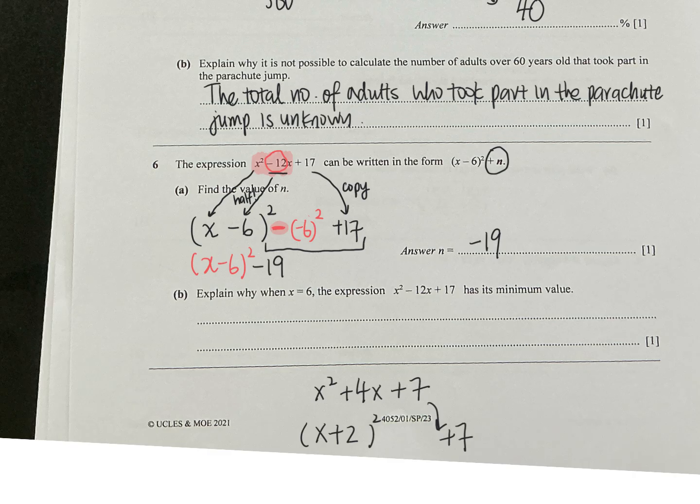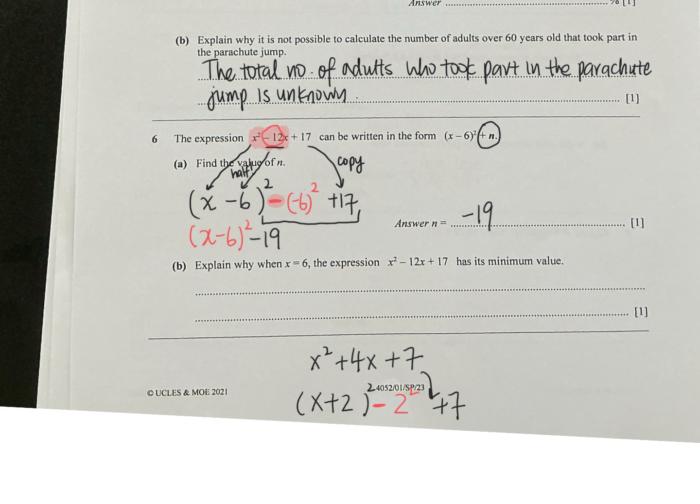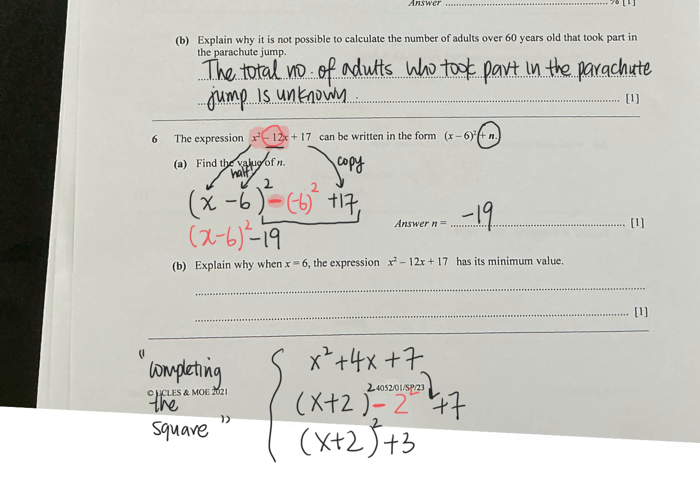What is the thing I put here? Minus away the what? The 2 square. So just go and calculate this thing. It is a plus 3. So this is how you do completed square form. So if you have forgotten, note it down somewhere before prelim, go and revise. Okay, completing the square. Standard one, every time tested.